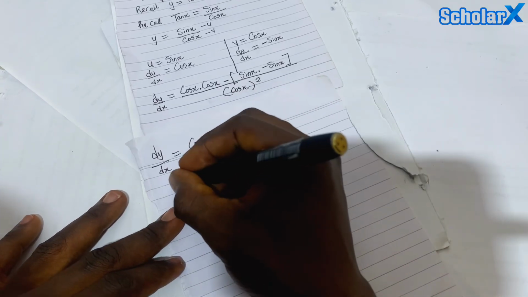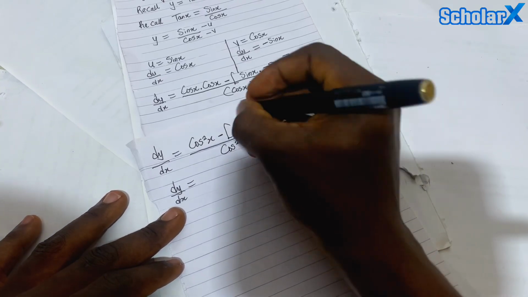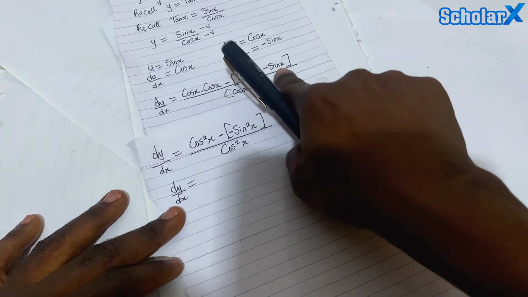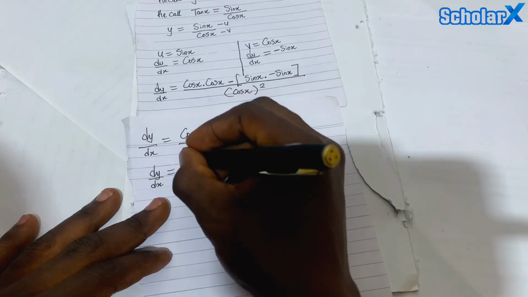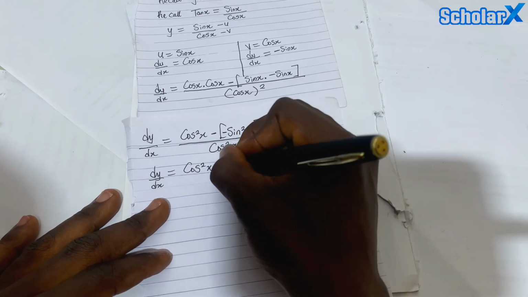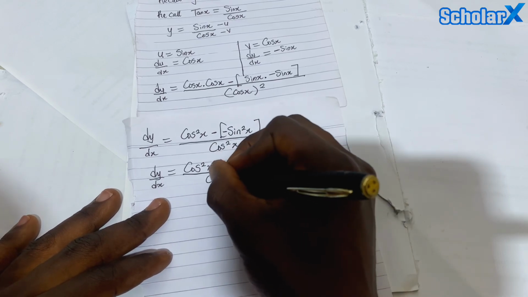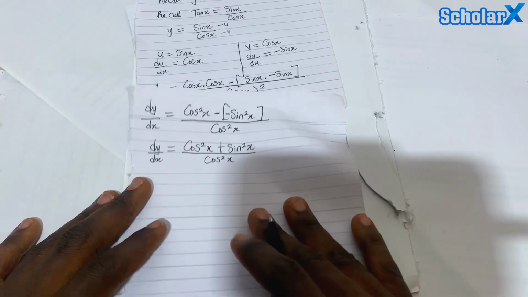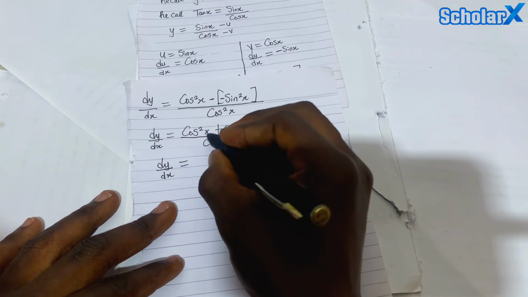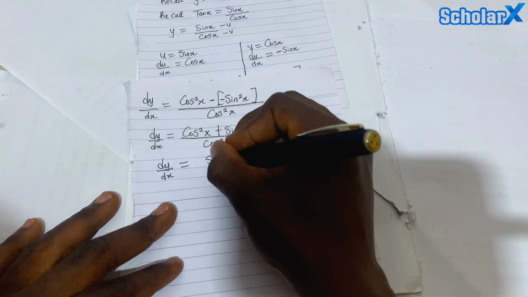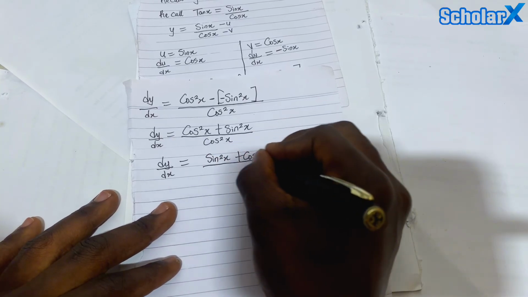Since there's a minus here, the minus sine squared x gives us plus. That's cos squared x plus sine squared x divided by cos squared x. I can also write this as sine squared x plus cos squared x all over cos squared x.